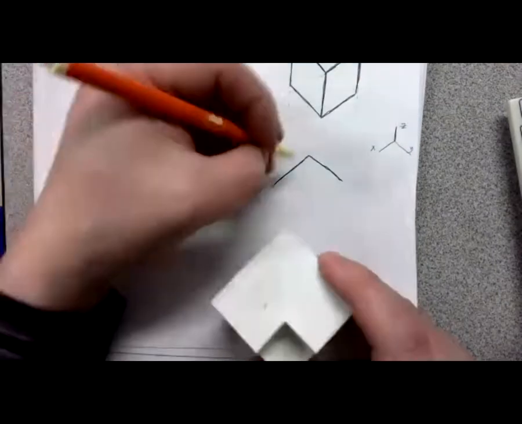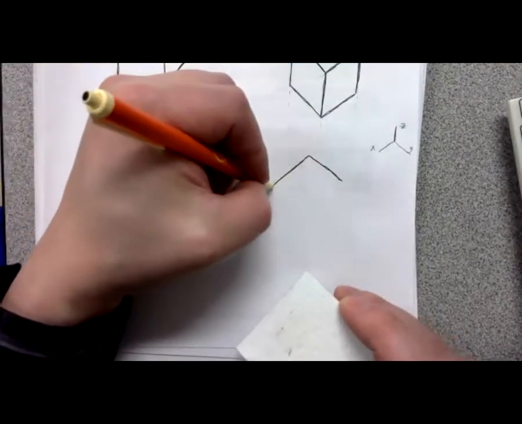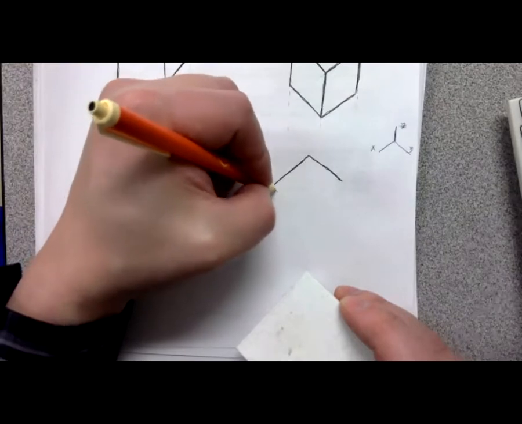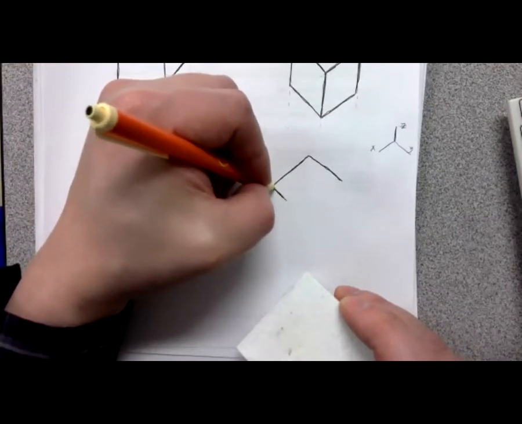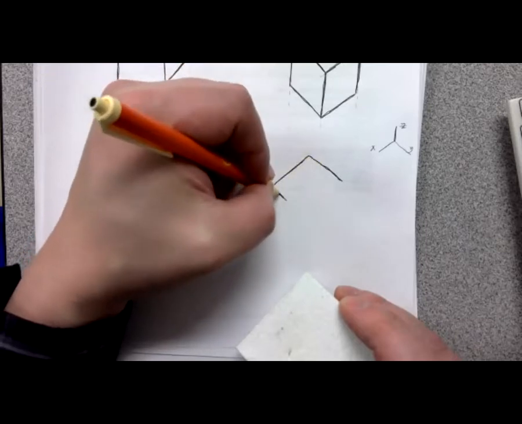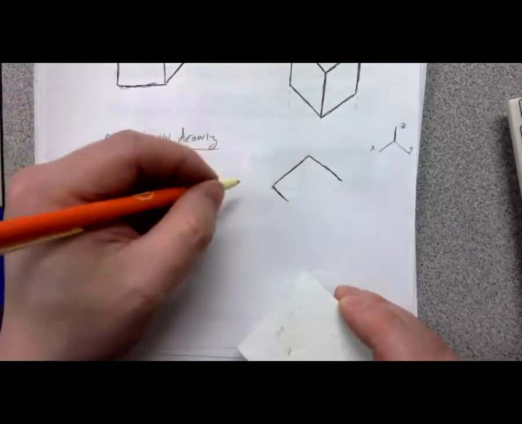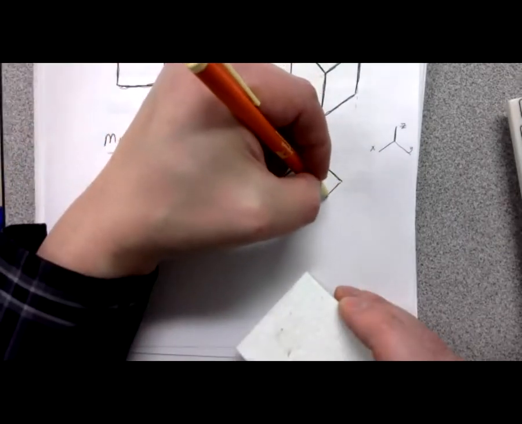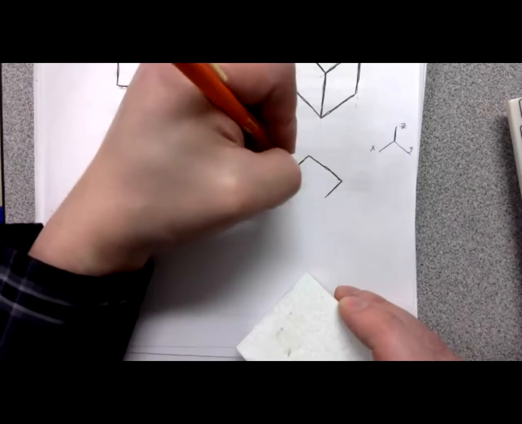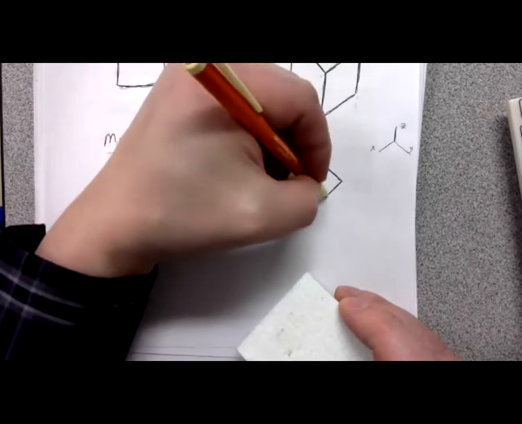I'm going to kind of guess at the length. I know they're shorter than these, so I'm going to draw this line in the Y direction, as close as I can, parallel to the Y direction, but not as long as this one up here. About 2/3 of the way. Okay. Same thing here. I'm going to draw one about 2/3 of the length of this line over here, parallel to it.